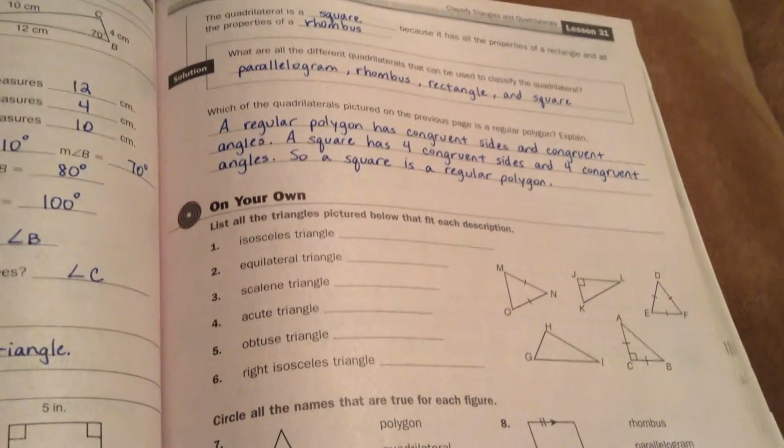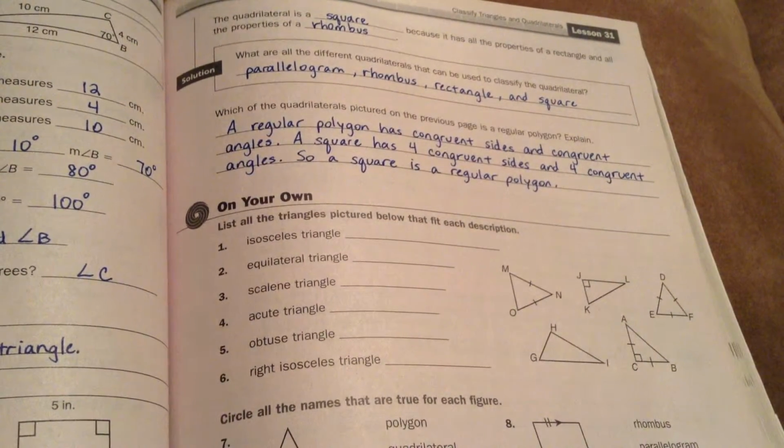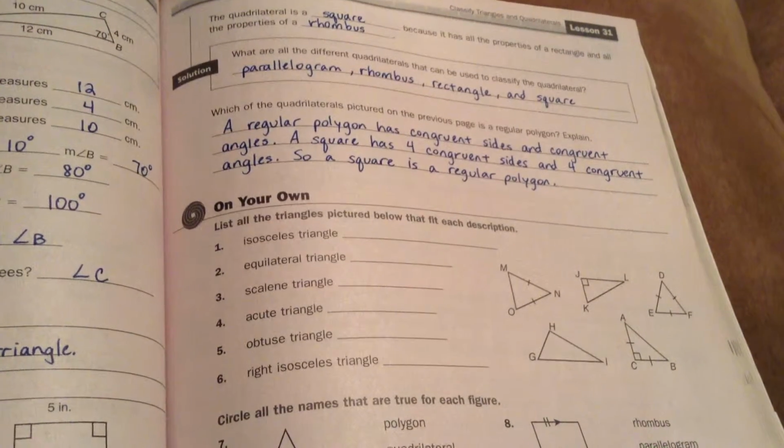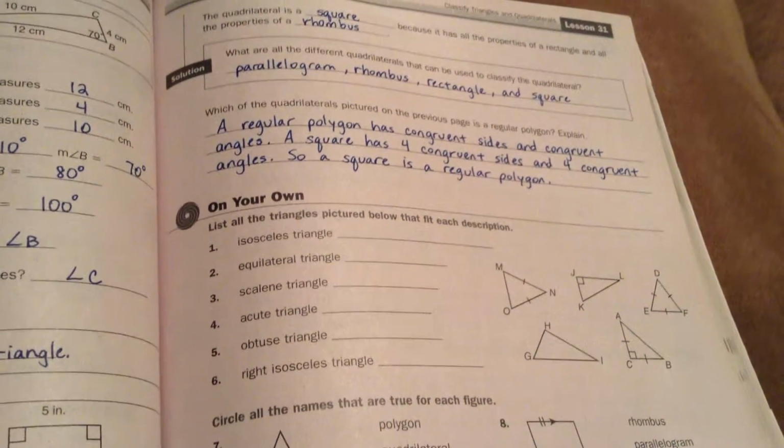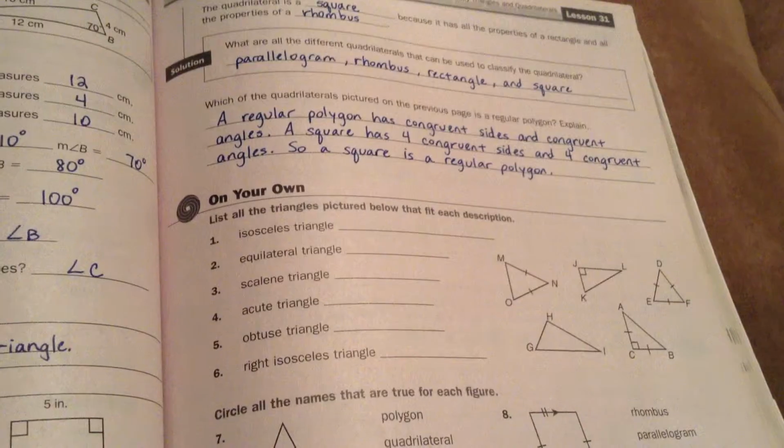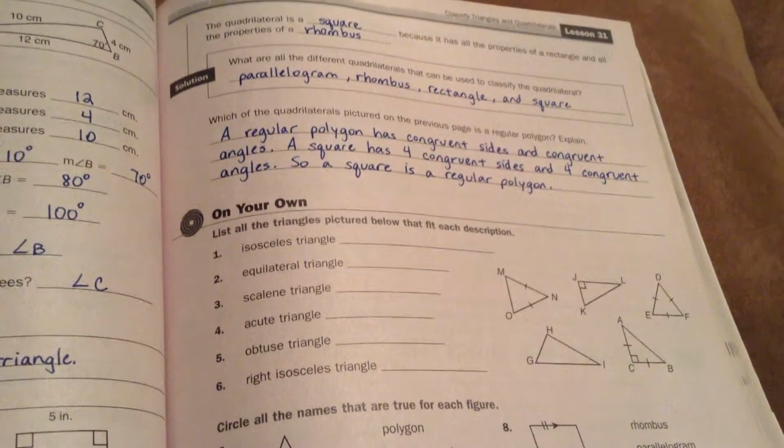So it says, what are all the different quadrilaterals that can be used to classify the quadrilateral? And that would be parallelogram, rhombus, rectangle, and square.